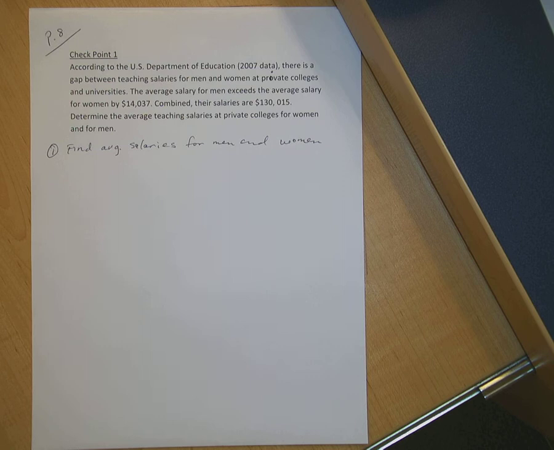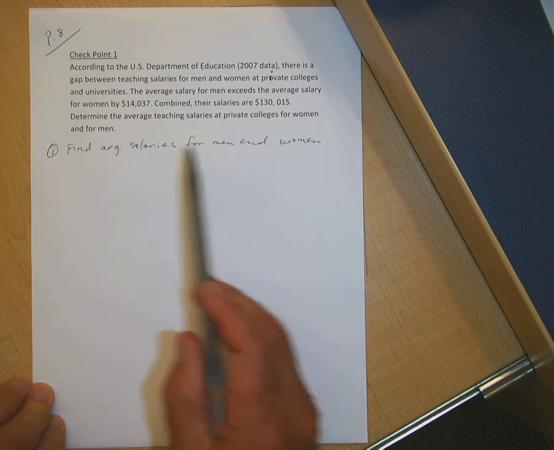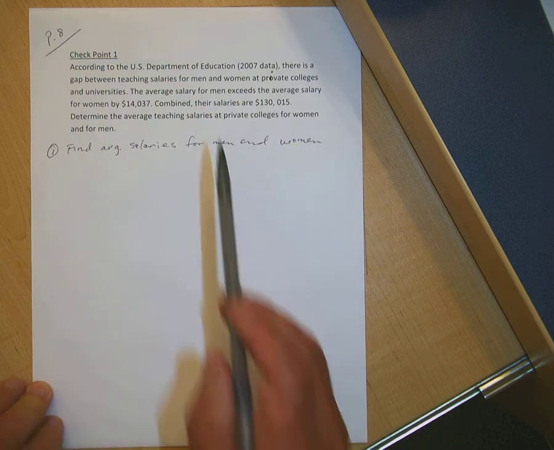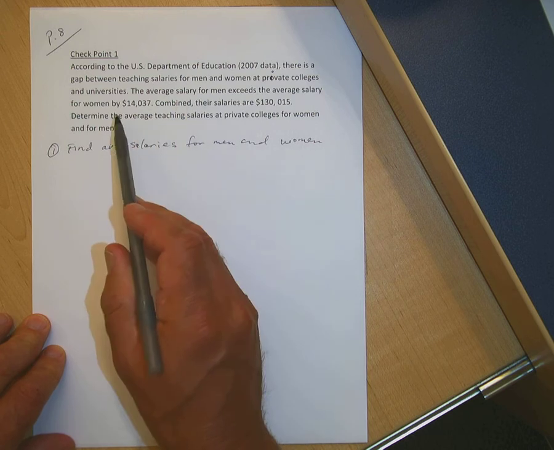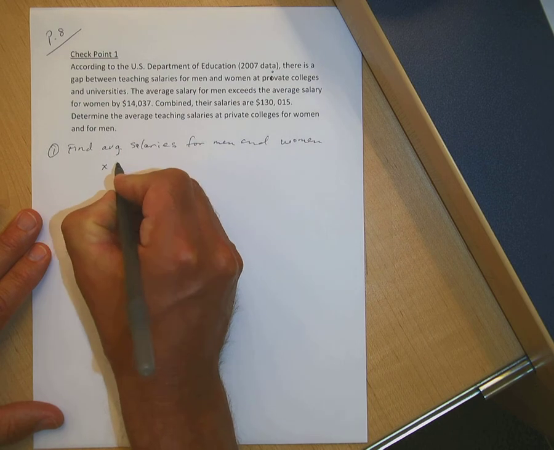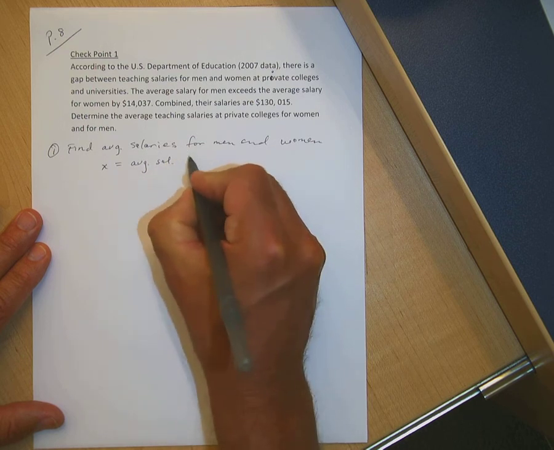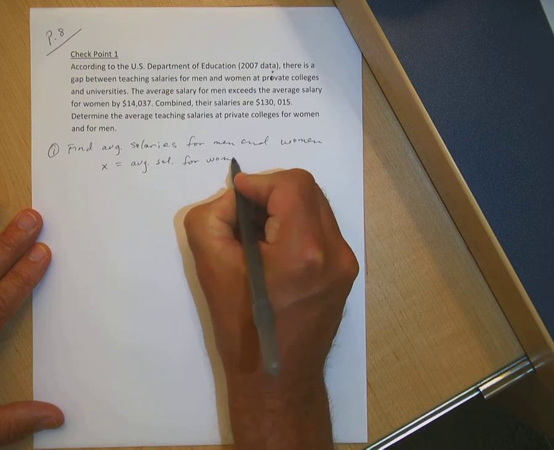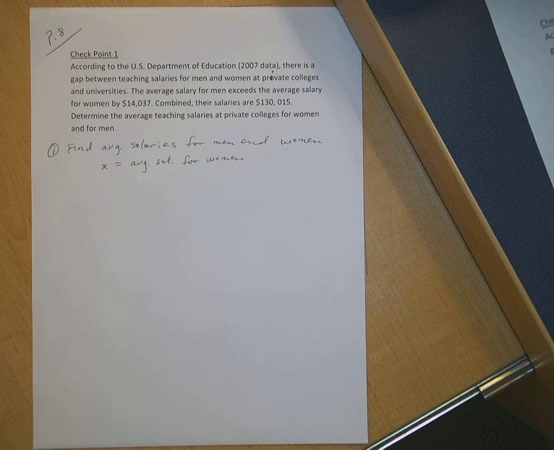Okay, the other thing I want to do is represent one of the quantities with a variable, and I'll just go ahead and use the variable x. Usually your variable represents one of the things you're trying to find. It's either men's or women's salaries. You could choose either one. It'll work just fine. Looks like men's salaries are more, so maybe I want to express men's salaries in terms of women's. So I think I'll let x equal average salary for women. Okay, and that's what's described in the first step of the book.